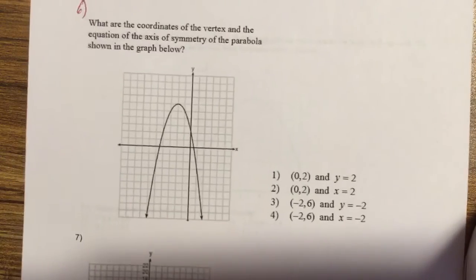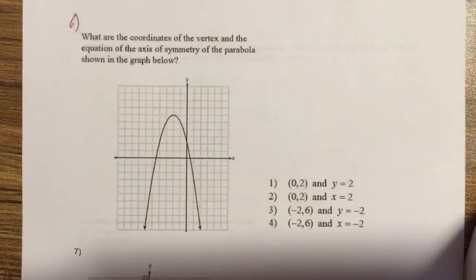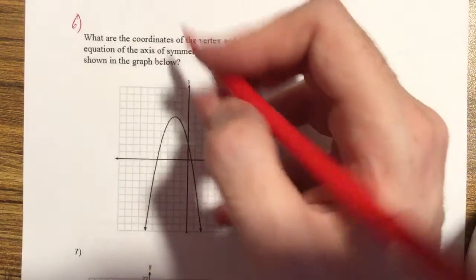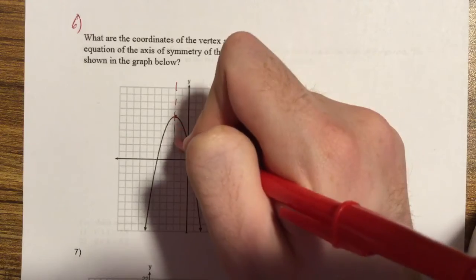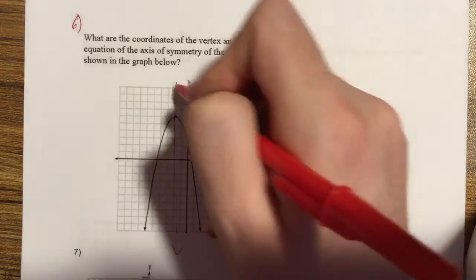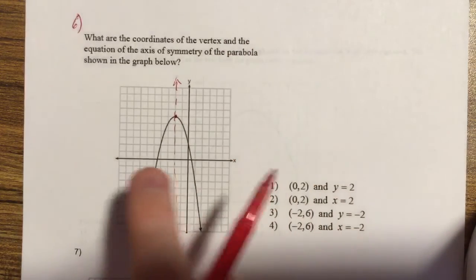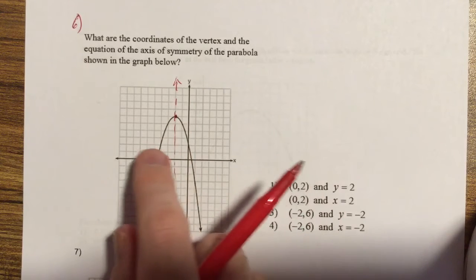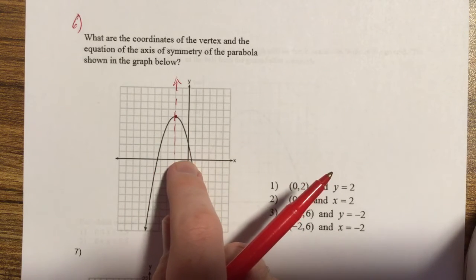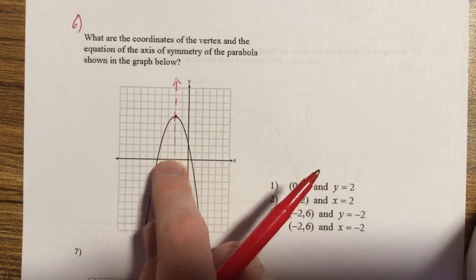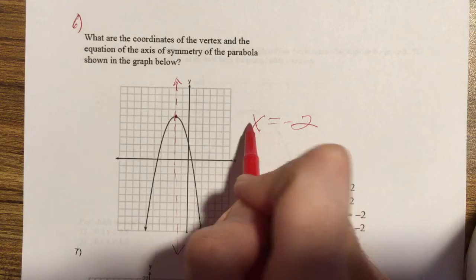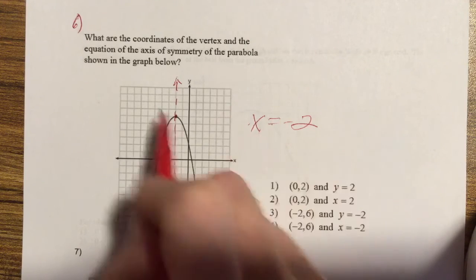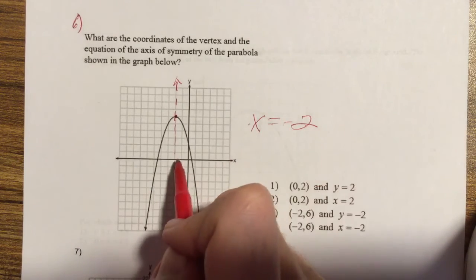Question 6. In here, they want both the axis of symmetry and the vertex. First we want to find the axis of symmetry. The vertex is right here. The axis of symmetry would be this dotted vertical line going through it. No labels were given, so it's assumed that each of them is 1. So this would be -1, -2. So x equals -2 is your axis of symmetry. Again, x equals is how you start all vertical lines, and then you put the number it goes through, the integer.